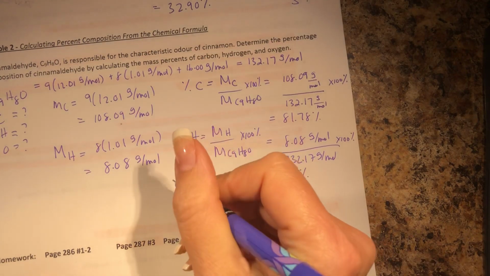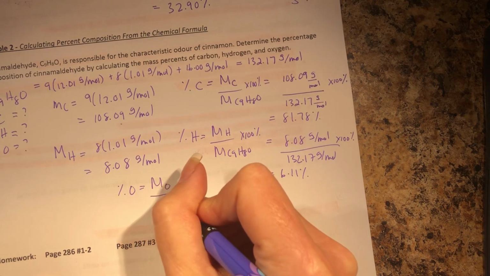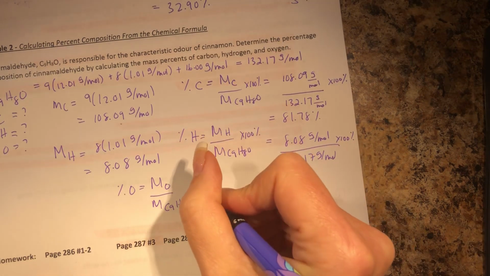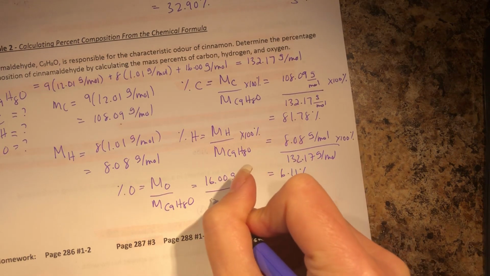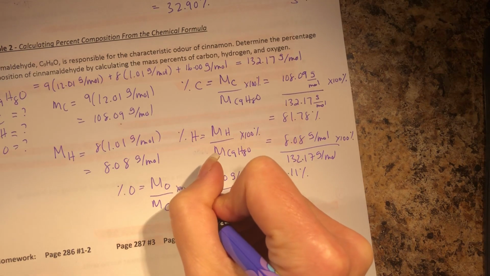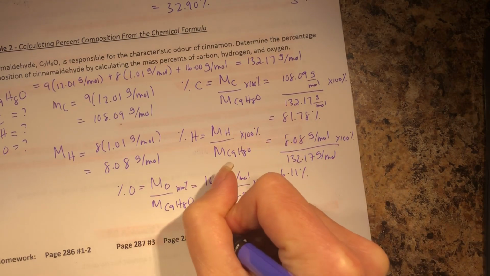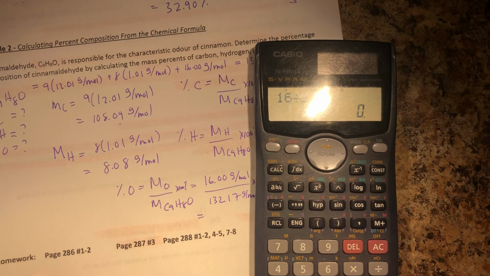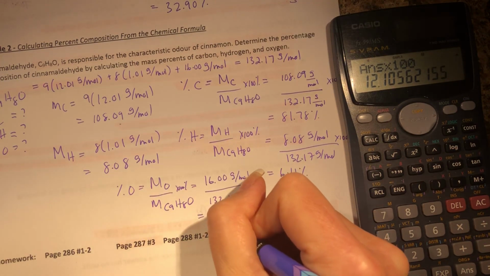And lastly, we have oxygen. So percent oxygen is equal to the molar mass of oxygen divided by the molar mass of C9H8O. And there's only one of them, so it's equal to 16 grams per mole divided by 132.17 grams per mole, oops, I forgot the times 100 again, times 100 equals 16 divided by 132.17 times 100, 12.10. Oh, actually 12.11. 12.11%.